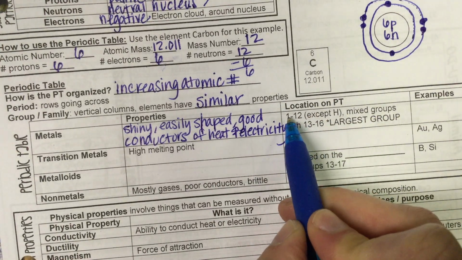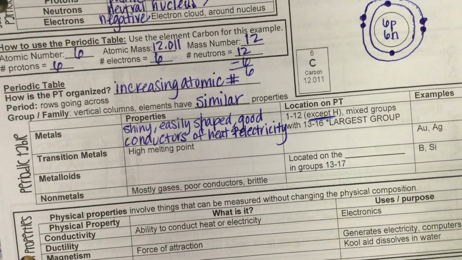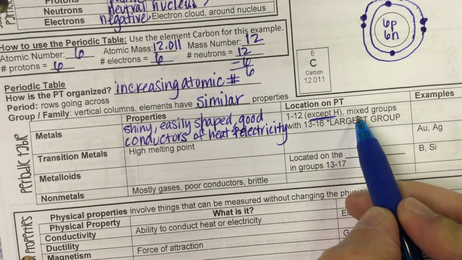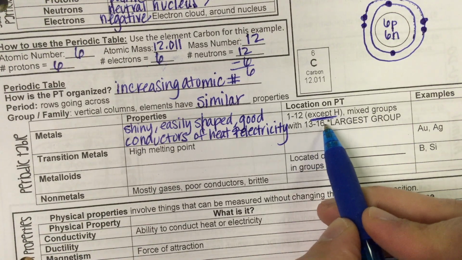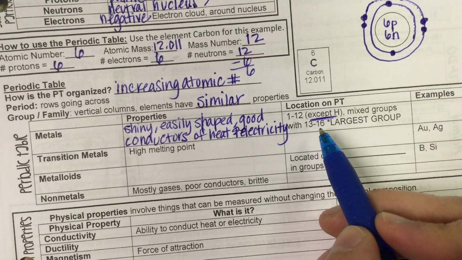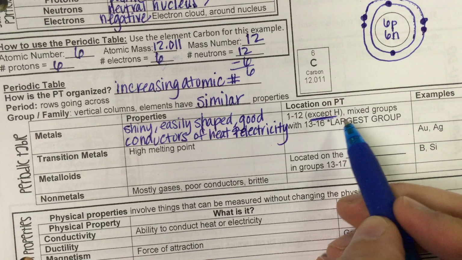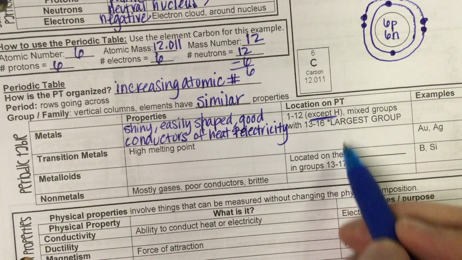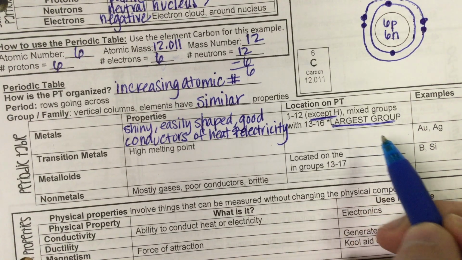All right, they are in groups 1 through 12, except for hydrogen. Hydrogen is not a metal. They are in mixed groups, groups 13 through 16, so columns. Mixed group means there's other things in those groups: metalloids, nonmetals. This is the largest group on the periodic table, right?